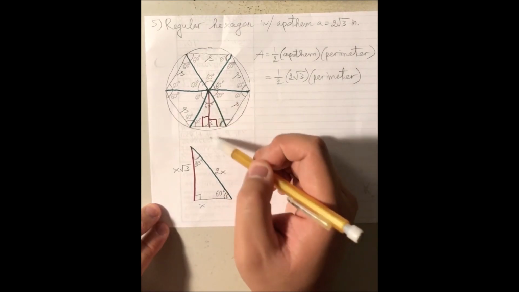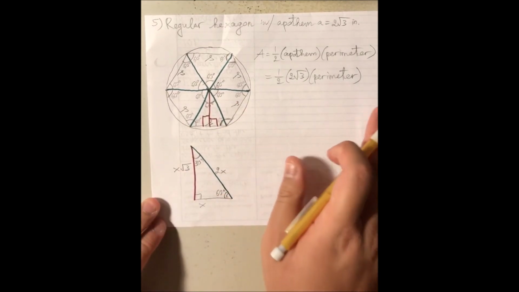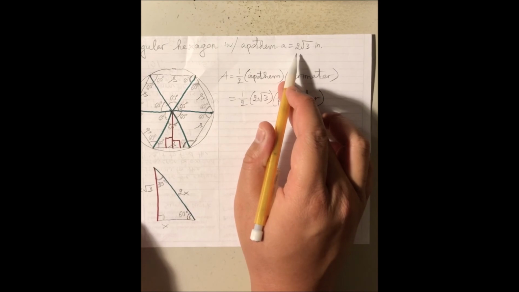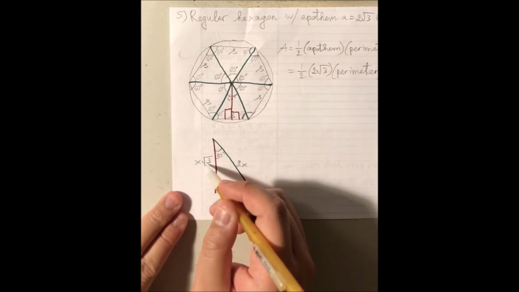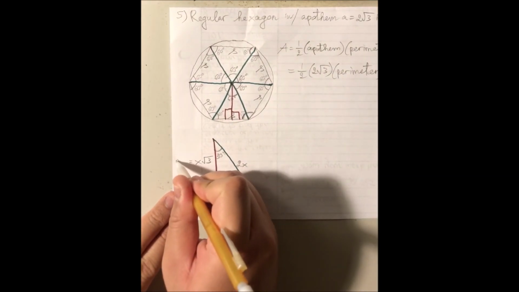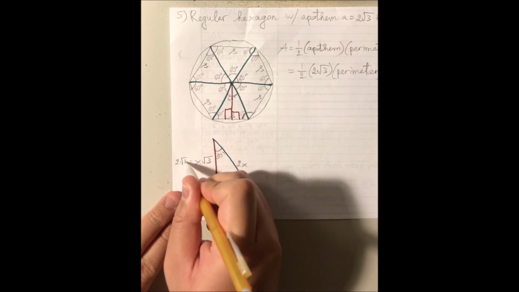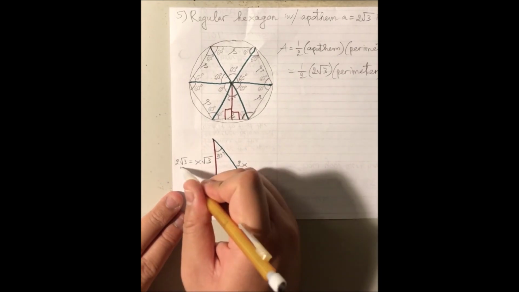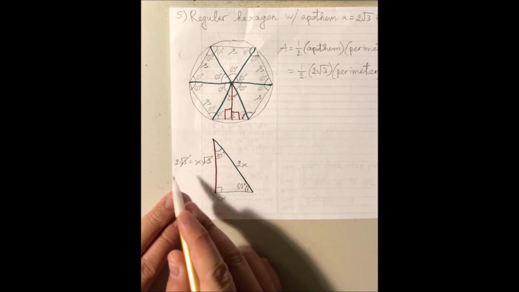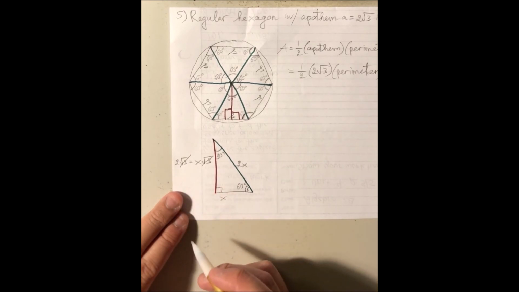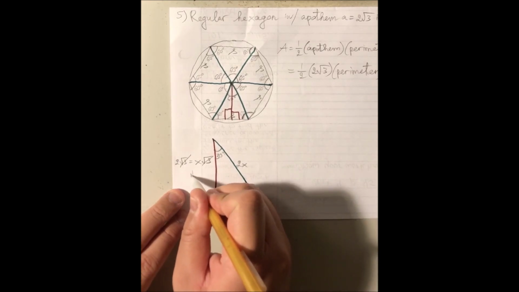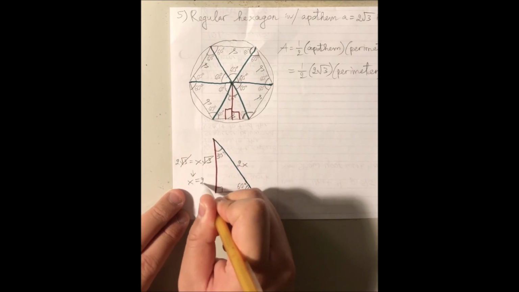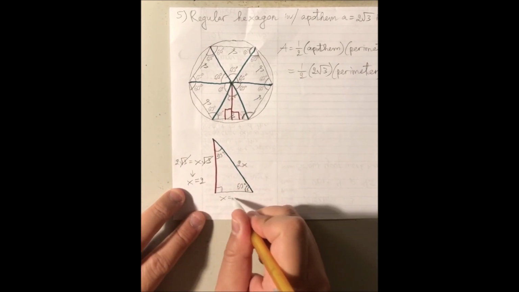The apothem in the red is equal to 2 times square root of 3. So really we set x times square root of 3 equal to 2 times square root of 3. Well, guess what? When you have identical terms on both sides of the equal sign, they cancel out. So we're left with just x equal to 2.